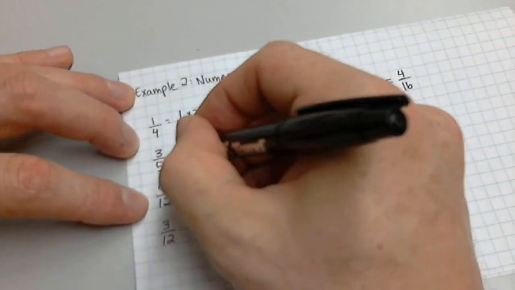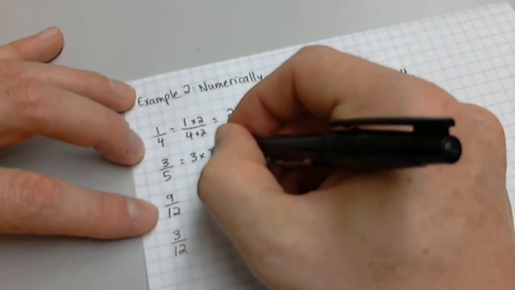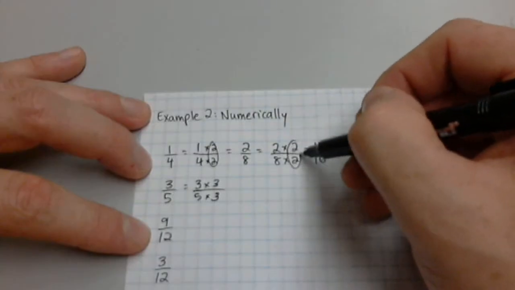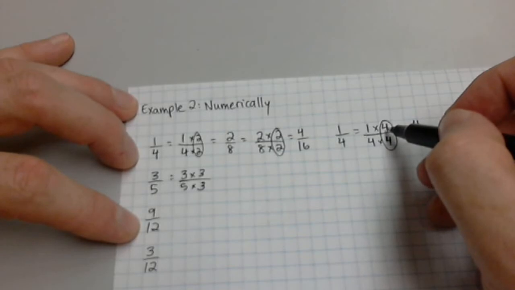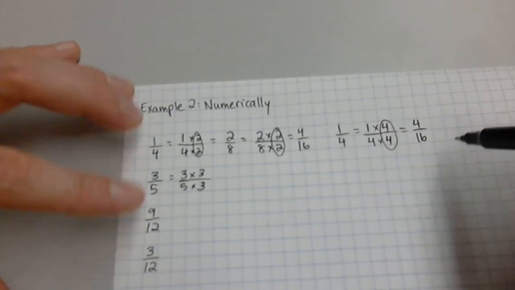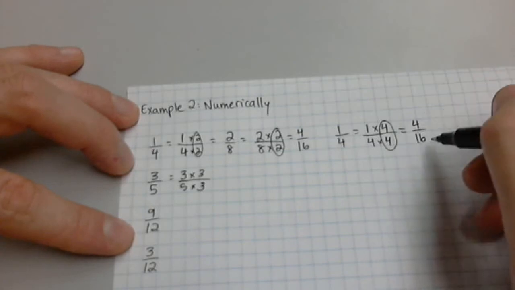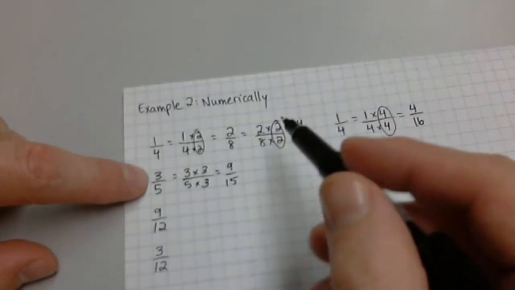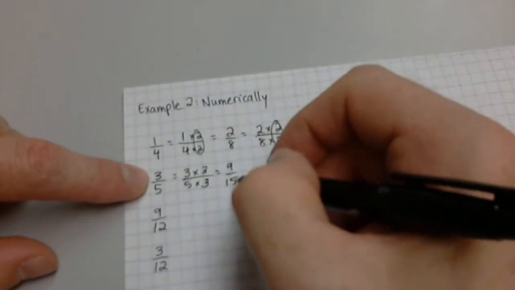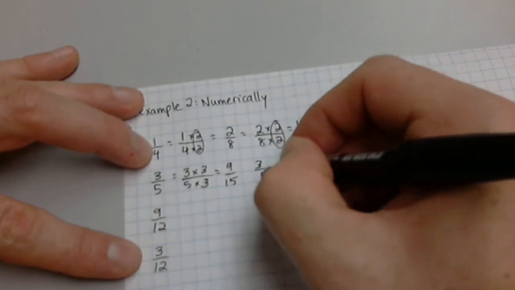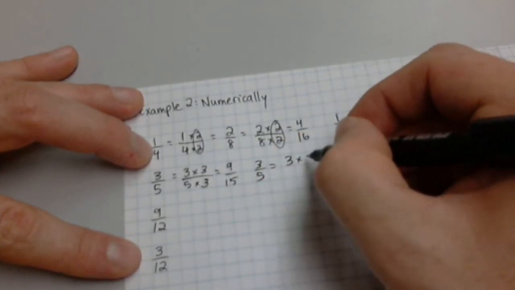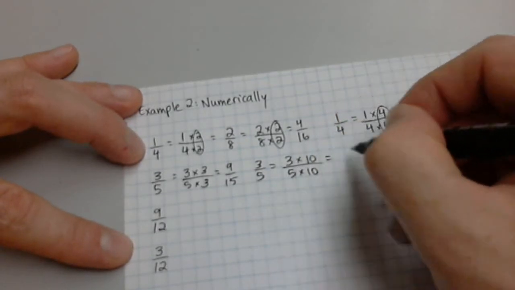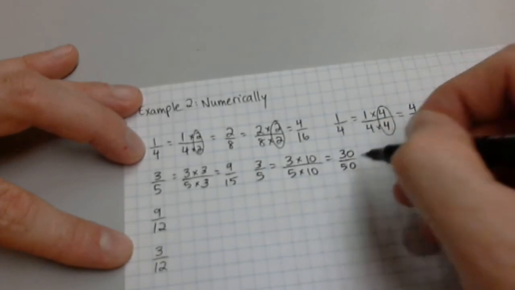With 3/5, showing equivalency, let's see, 3 times 3, and then 5 times 3. Now notice I'm always multiplying by the same number top and bottom. If I multiply the numerator by 3, I have to multiply the denominator by 3, because that's going to show me an equivalent fraction. So 3 times 3 is 9, 5 times 3 is 15. I can say that 3/5 is equivalent to 9/15. I can do something again. Let's say it's times 10. So I can say that 3/5 is equivalent to 30/50.